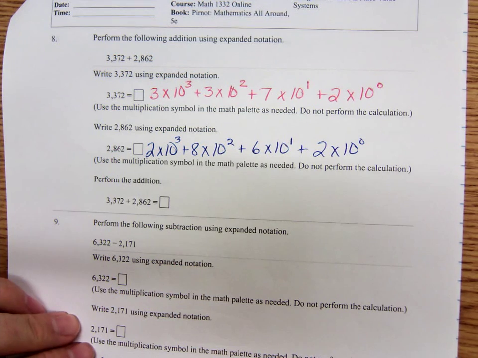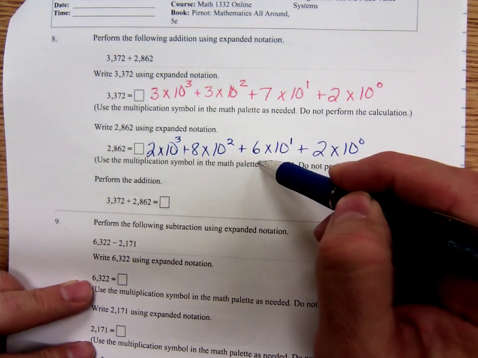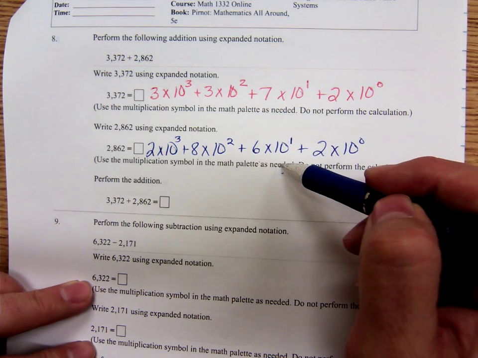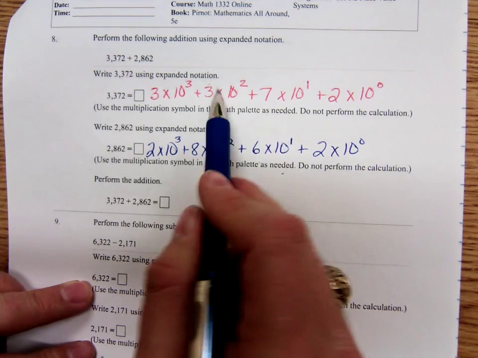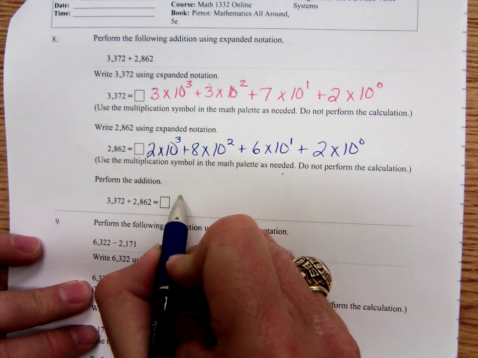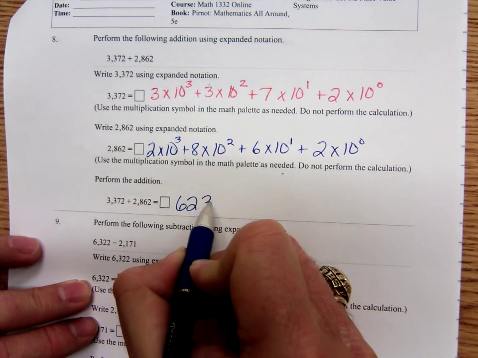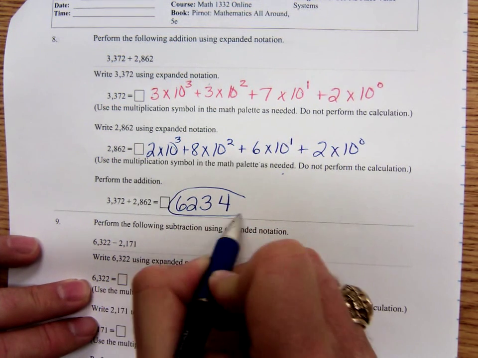And what are we going to get when we add those together? You'd have a 4 and a 13 tens. Well, 10 of those tens would make 100, so it would go over here. So what would we get? Let's see. I do 6,234 when I add those together.